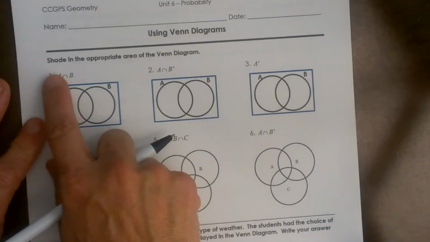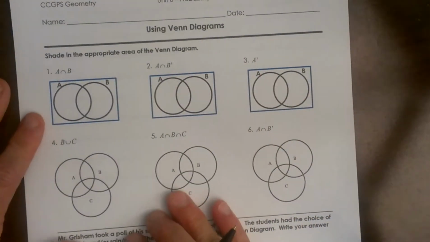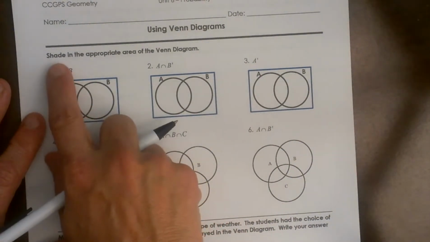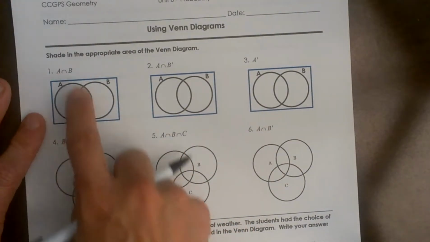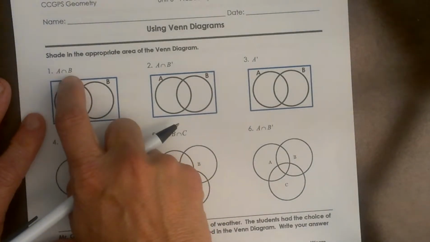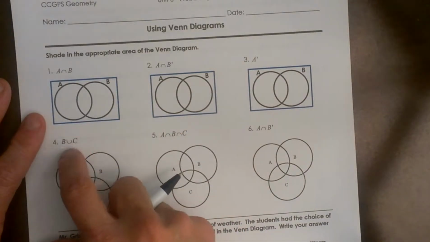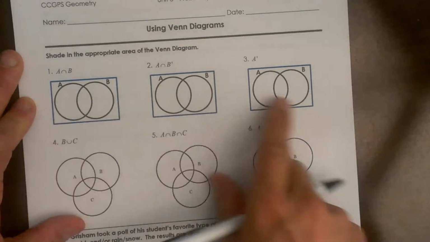Okay, the first one we're going to look at is just what these symbols mean and how to shade the sections. So we've got this upside down U and then this right side up U, and we need to talk about what those mean. The upside down U means intersection, or what the groups have in common. The right side up U means the union, or collectively what they have. So let's start by just shading these.